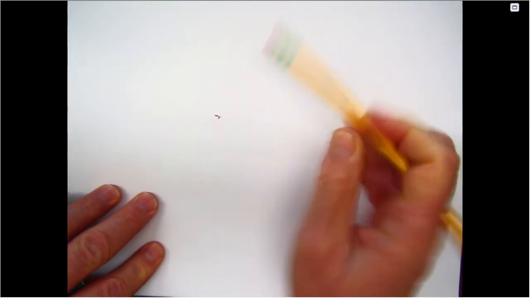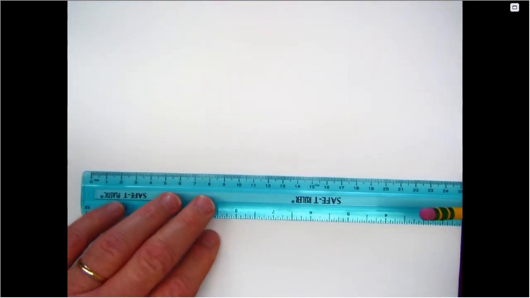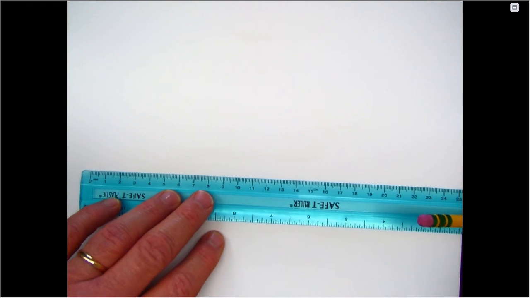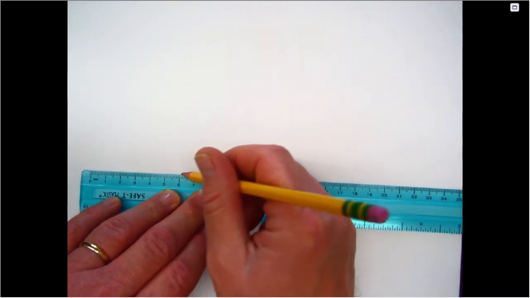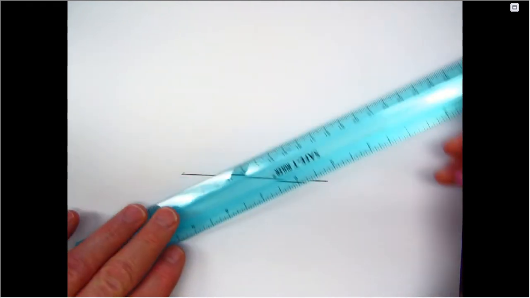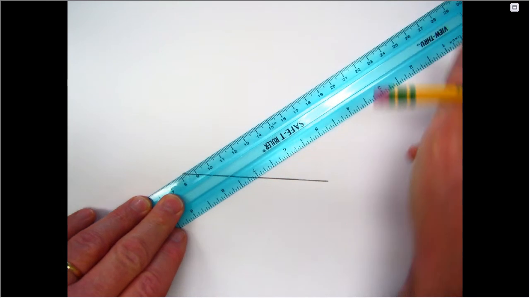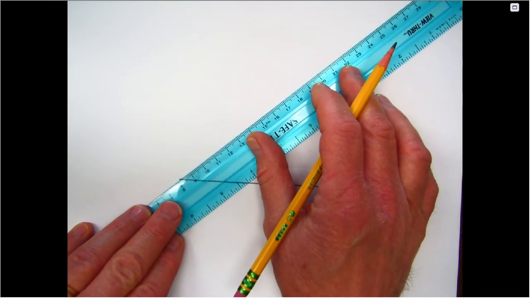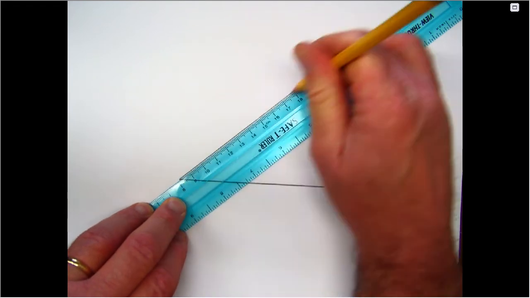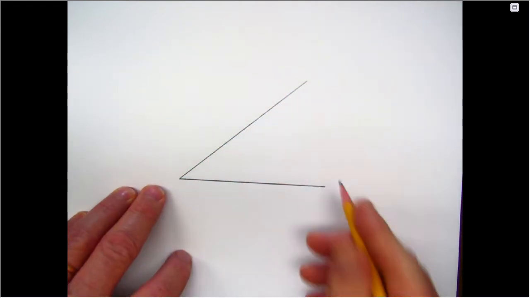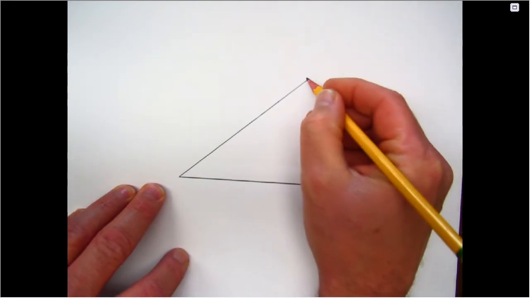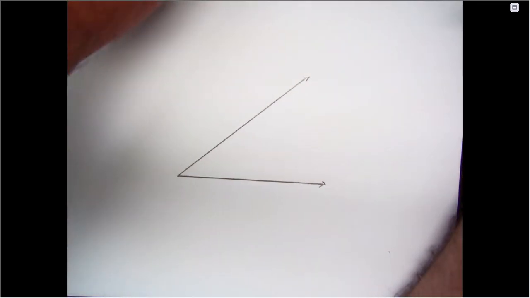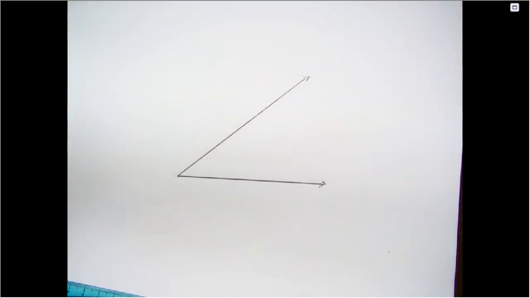So I'm going to take an angle. Let me erase that. I'm going to take an angle. I would do a medium-sized acute angle, which would make it easiest. So an angle is composed of two rays with a common endpoint. So I'm going to go ahead and do that. Since they're rays, I'm going to put arrows on this end. And then let me get my compass, which I had put up here.